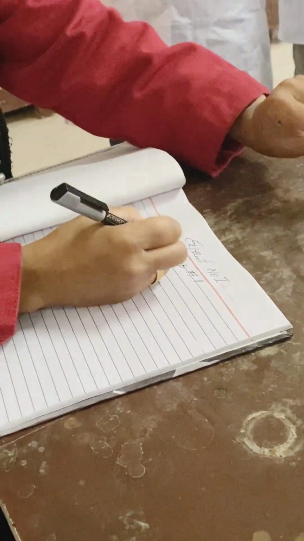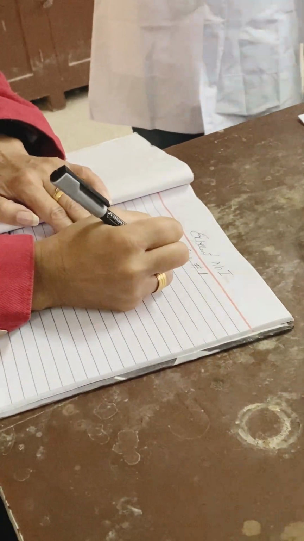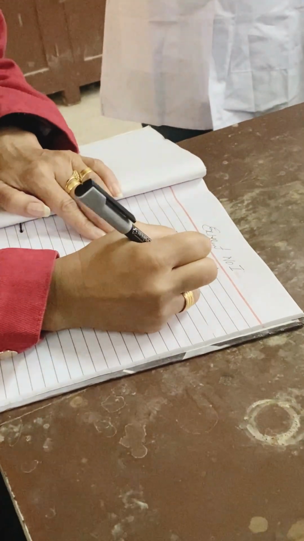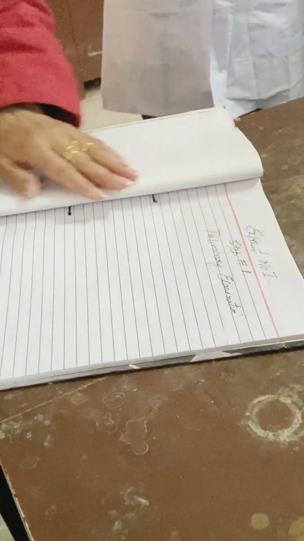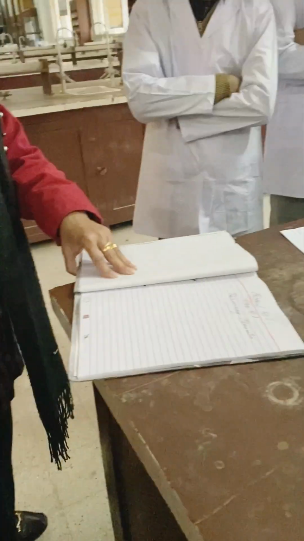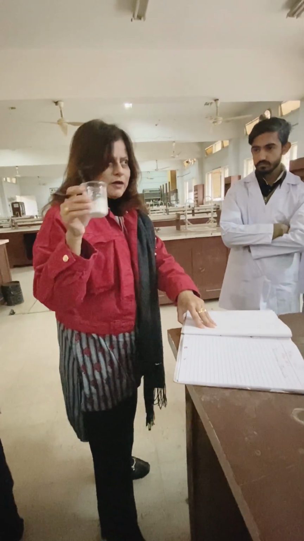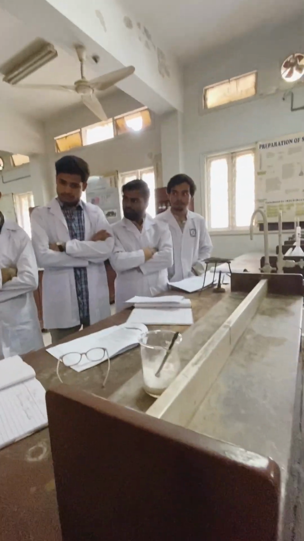What is step number 1? Preliminary examination. Now, as I just explained, the preliminary examination throws light, or gives you an idea, about the general nature of your organic compound, whether your compound is a solid. Right now we have a solid compound, right? Whether it's a liquid, what color it has. It has white color, right?